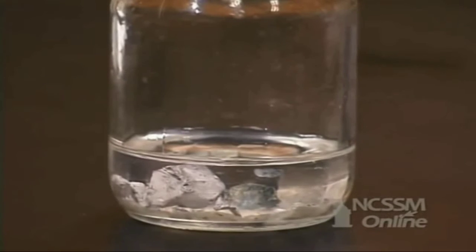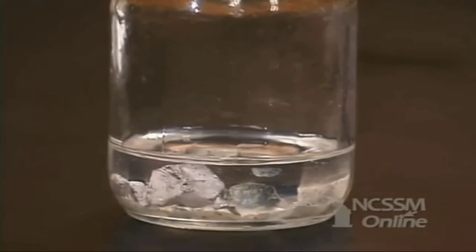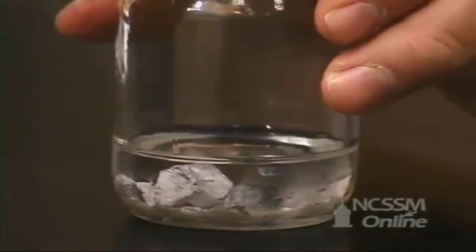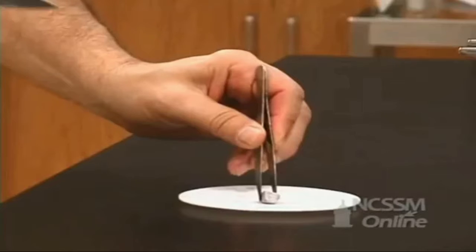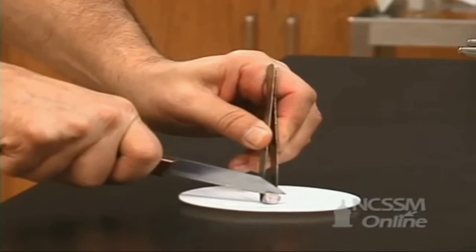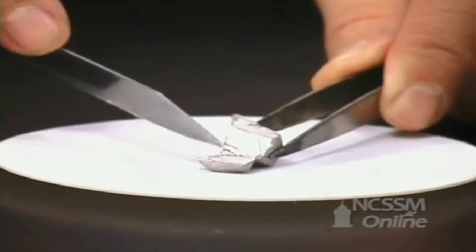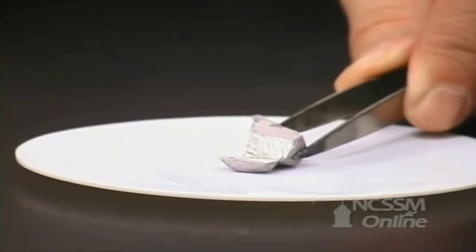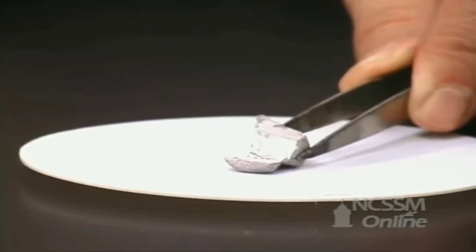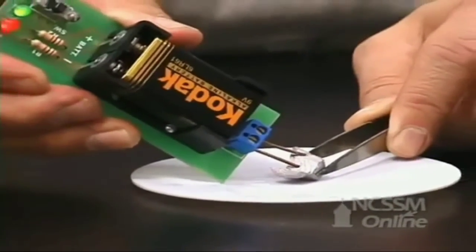We'll go down the column on the periodic table in group 1 and look at sodium. Like the lithium, the sodium is stored in a mineral oil to minimize reaction with the oxygen in the air. If we remove a piece of sodium metal, we notice that it's also coated over with an oxide coating. Group 1 metals become softer as you go down the column. The sodium is much easier to cut than the lithium. As we cut off the oxide layer, we can see the shiny metal underneath. It coats over very rapidly with a layer of oxide. The sodium is a metal and is an excellent conductor of electricity.